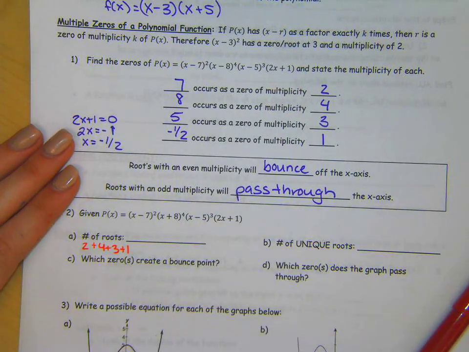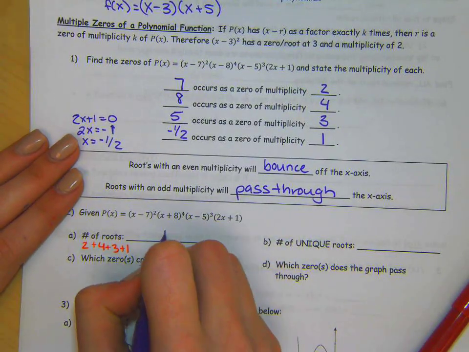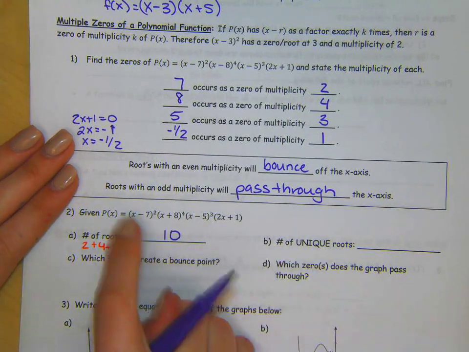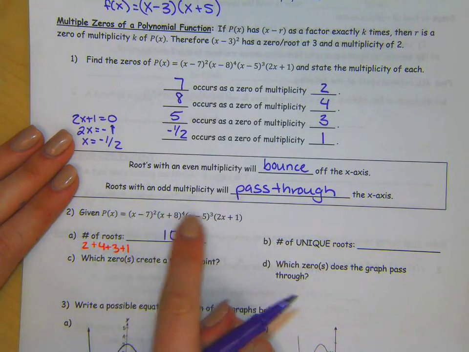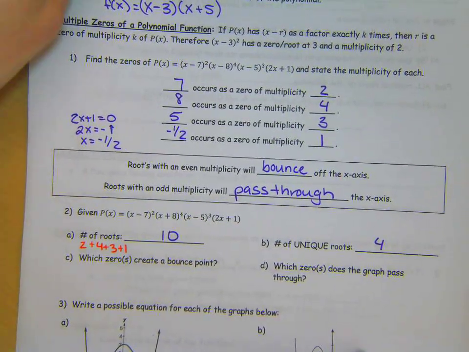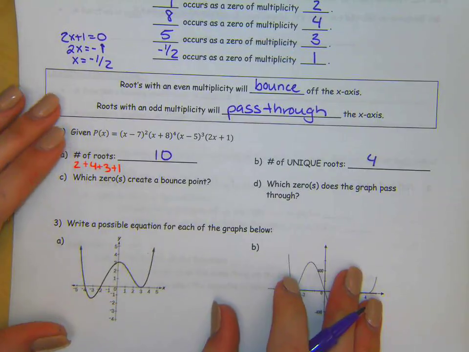So 2 plus 4 plus 3 plus 1, we have 10 roots. The number of unique roots, however, each individual one. We've got 1, 2, 3, and 4 unique roots. Which of these will create a bouncing point?